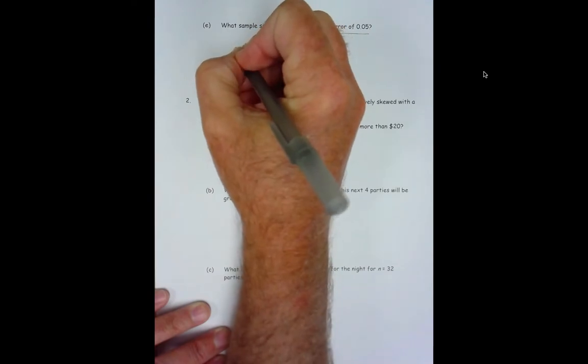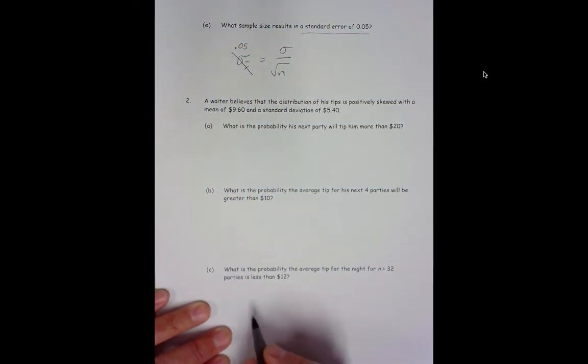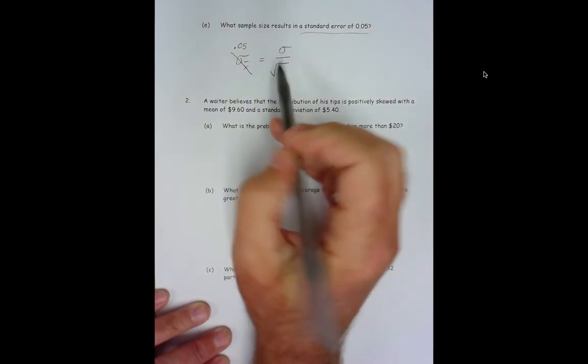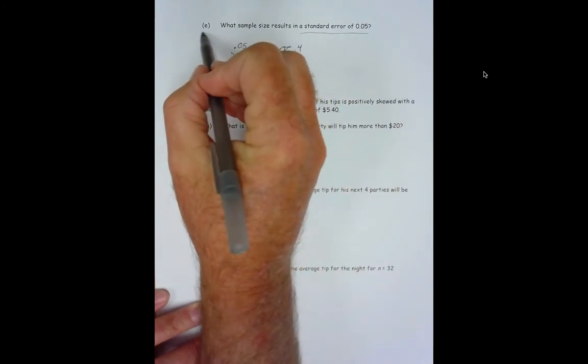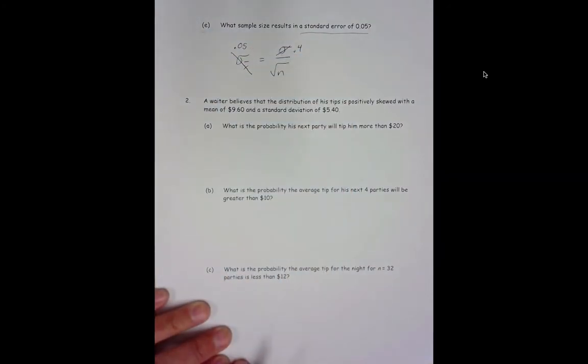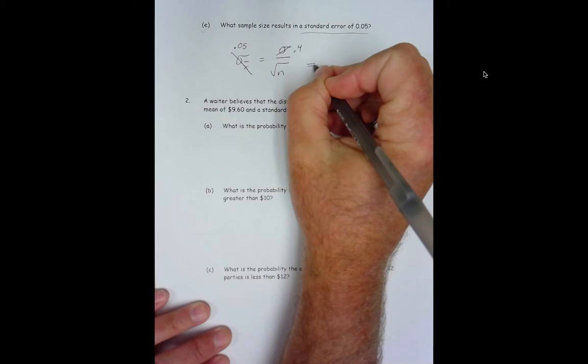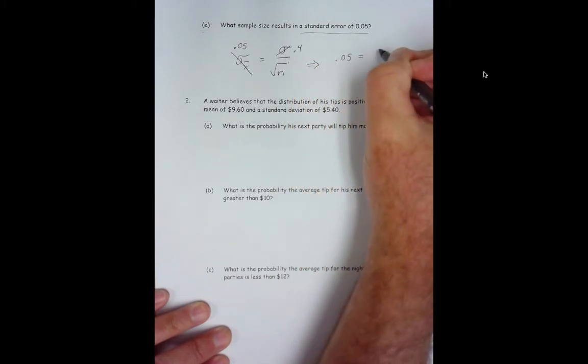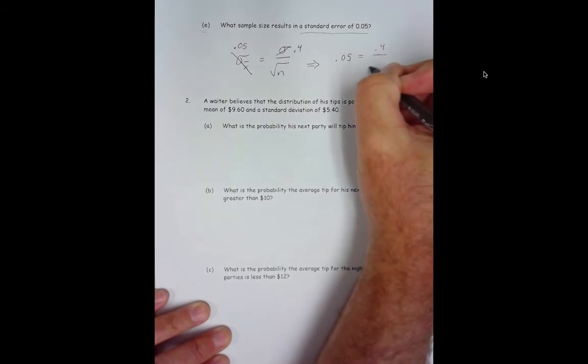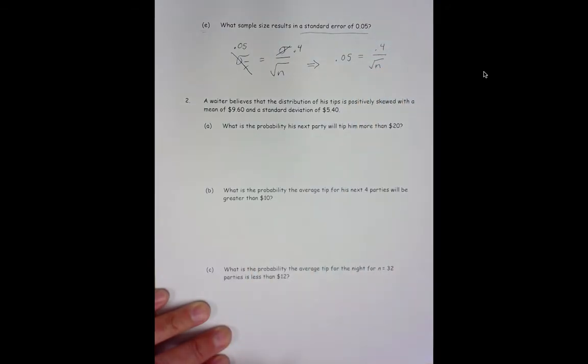I'm sorry, it isn't 0.5, it's 0.05. Now we're going to use this information from the problem because this part E is still part of the first problem. So sigma is 0.4. Our problem becomes 0.05 equals 0.4 over the square root of n.